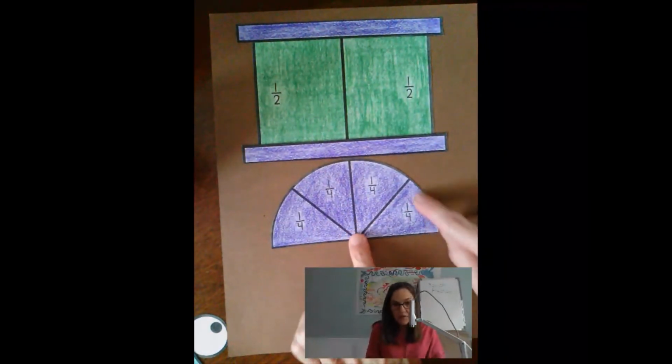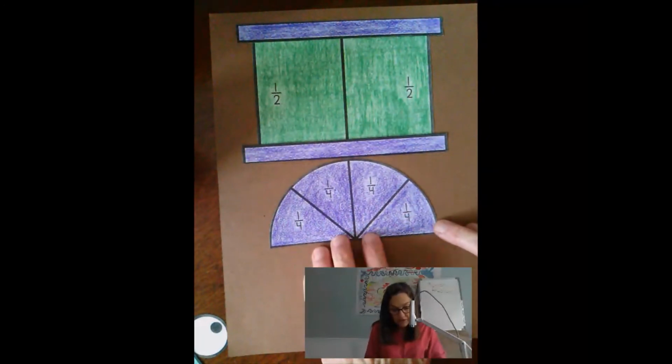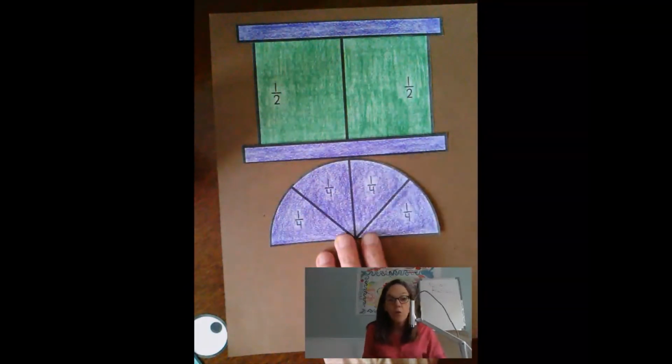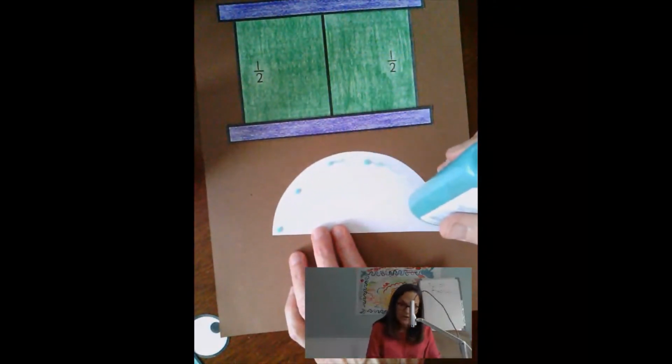This body is a semicircle, or half of a circle. And this semicircle has been divided in how many pieces? 4. So each piece is 1/4, and it says it right there on the piece. Okay, let's glue our 1/4 of a body down. And again, we don't need just a whole lot of glue. A drop of glue will do. That's all you need.